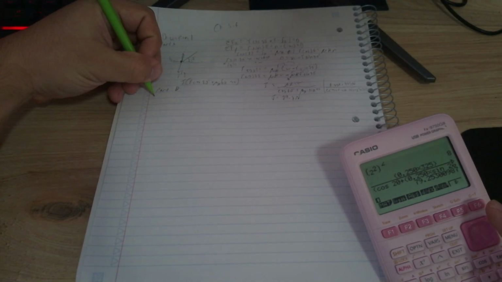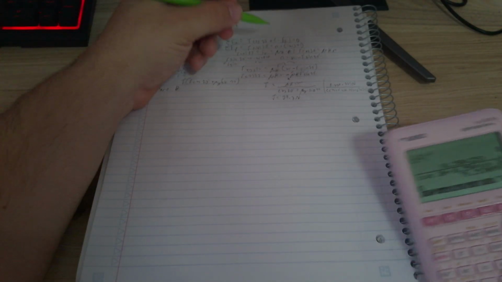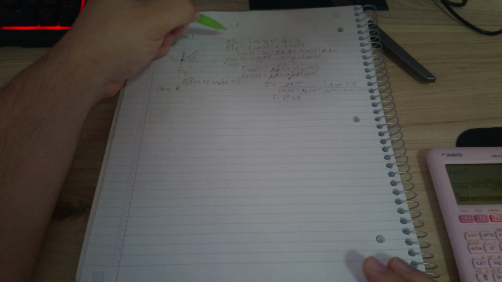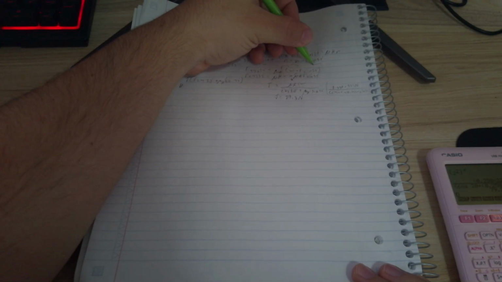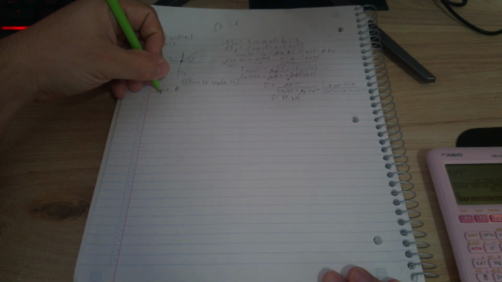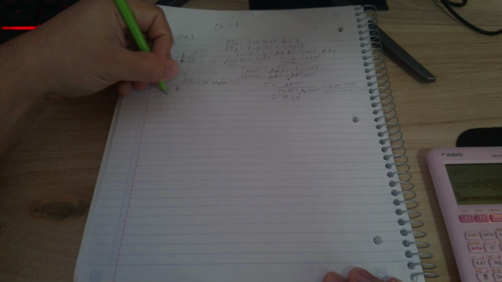Now we know that we already got ourselves an equation for normal force as we were solving and pretty much getting C over here, where it's N right over here. N is equal to weight minus tension sine 20. So since we now have tension, we can now write our equation.